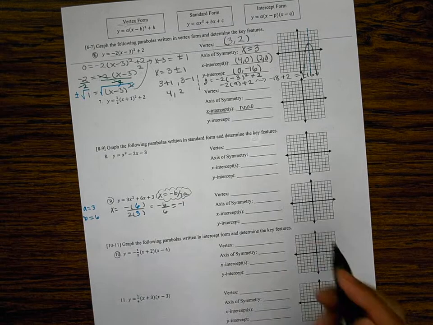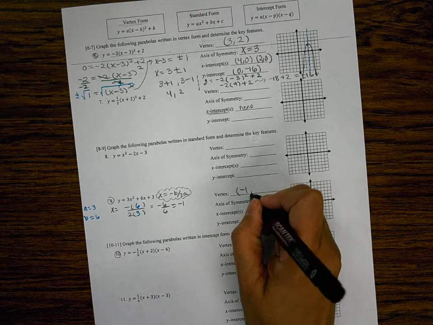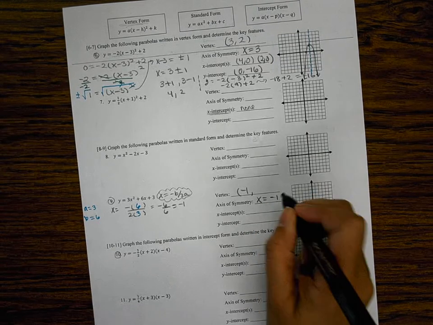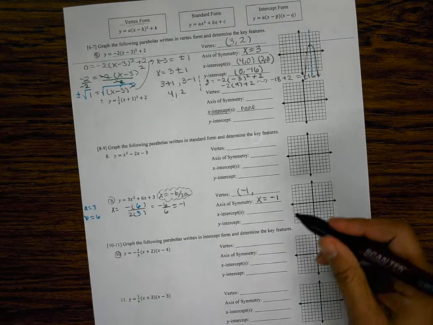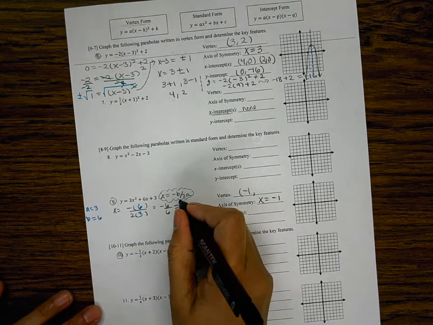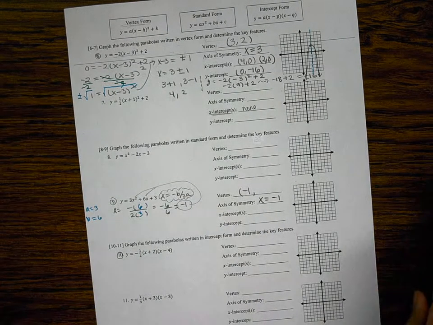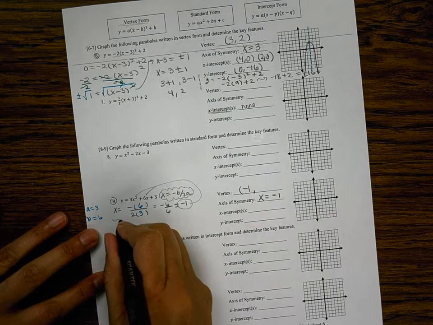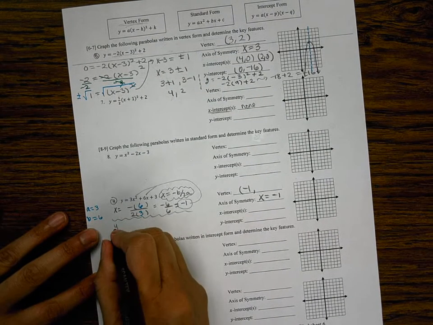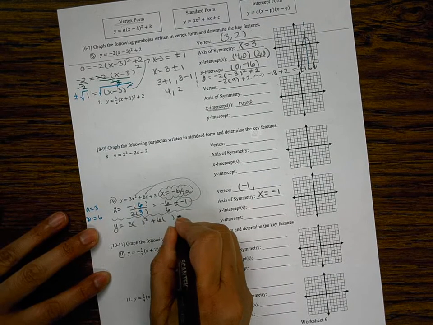Now remember, that's two things. It's the x value of my vertex as well as the axis of symmetry. That negative b over 2a is the axis of symmetry, which is also the x value of the vertex. And how do we find the corresponding y value? We've been doing this since last unit. We plug it in. y equals 3 blank squared plus 6 blank plus 3.